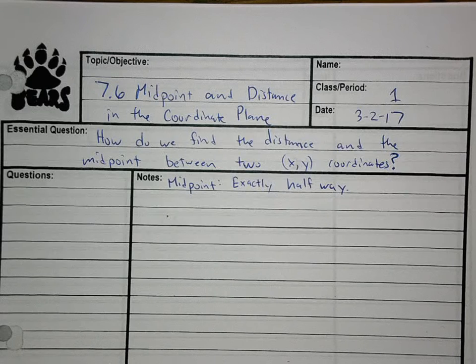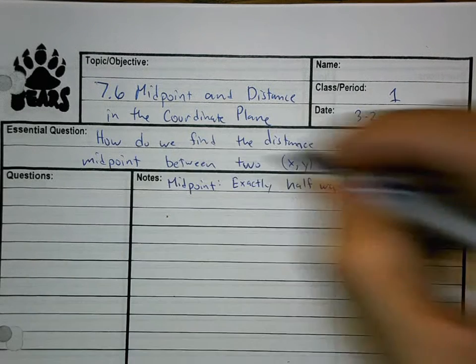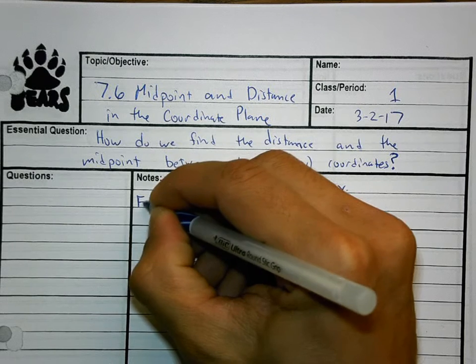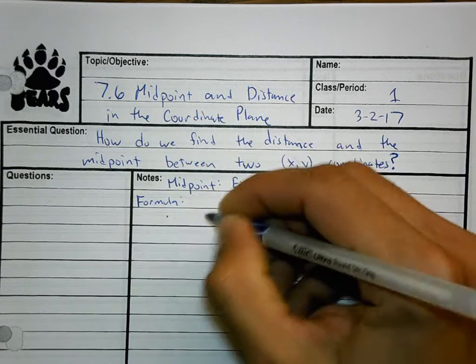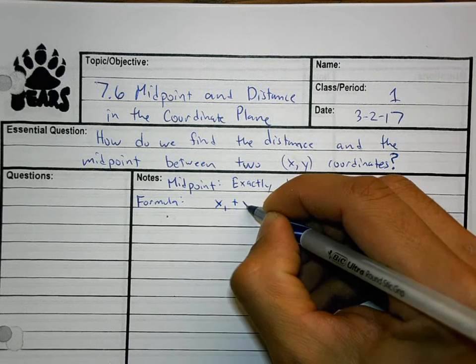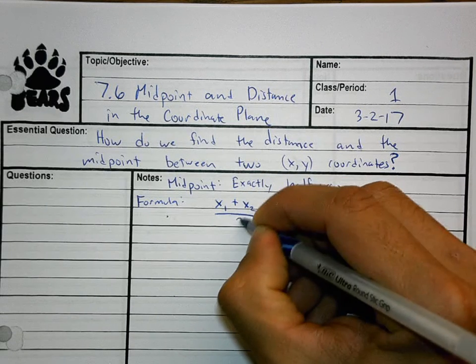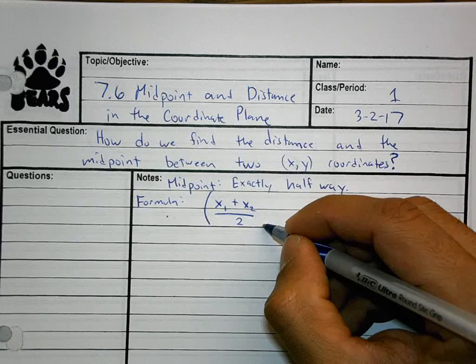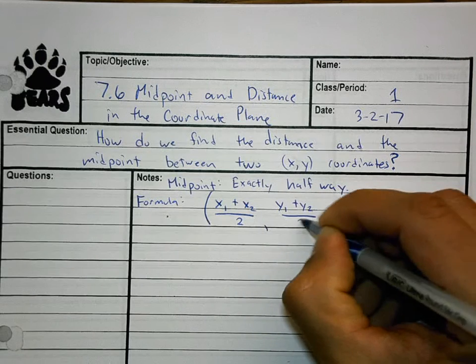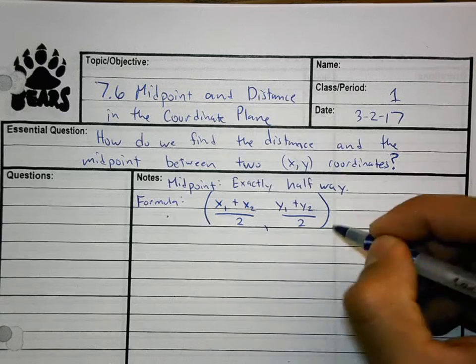What we're going to do today is we're going to use this thing called a midpoint formula. And the formula looks like this. Let me put formula. It's going to be x1 plus x2 divided by 2, parenthesis, comma, y1 plus y2 over 2.